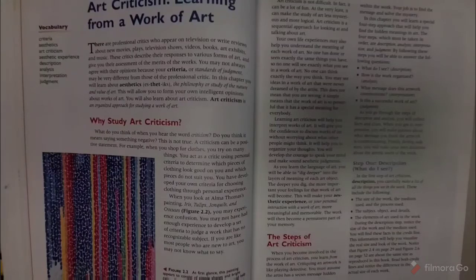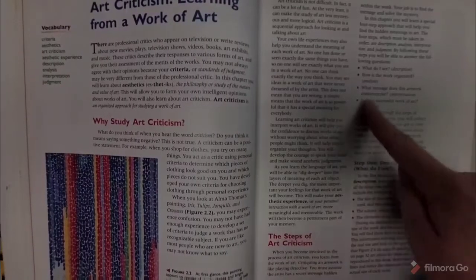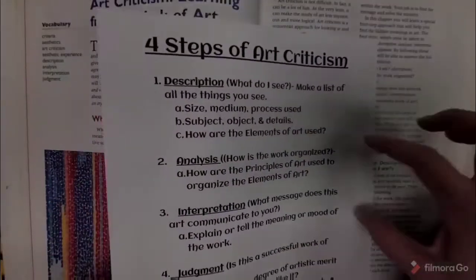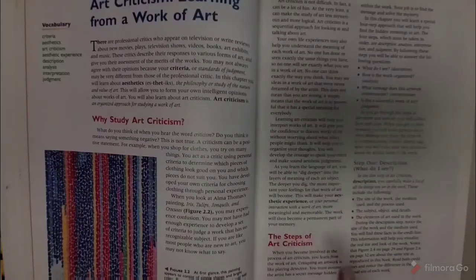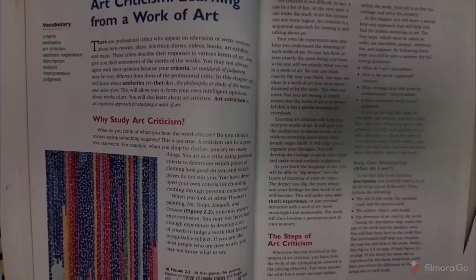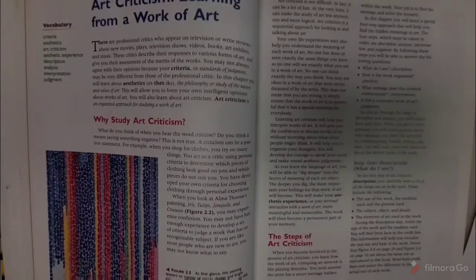So in this chapter, we're going to go through and use the steps of art criticism, which are listed here, and this is also uploaded to Google Classroom as a little short piece to look at instead of going through the book. So for the first one, in the art criticism steps, we're going to look at the description. So you're only going to say what you see, not what you think its meaning is or anything.